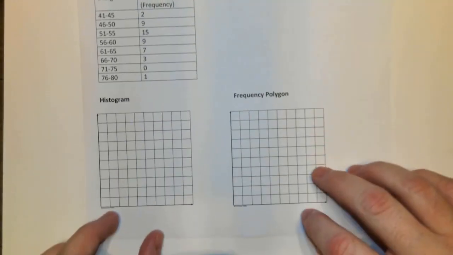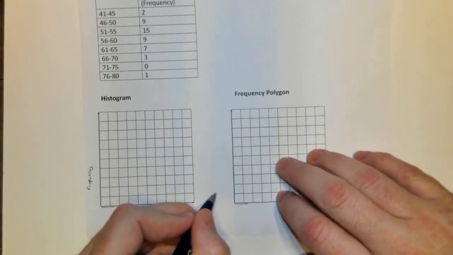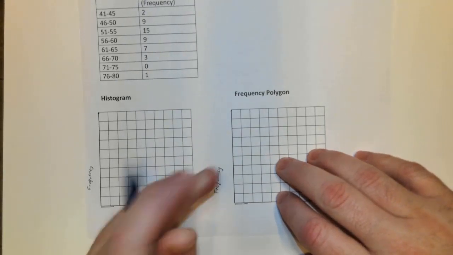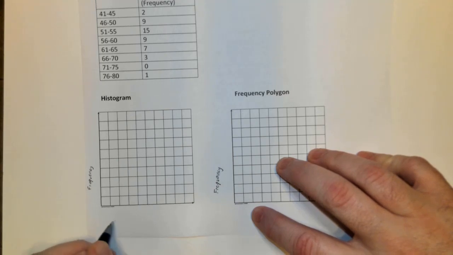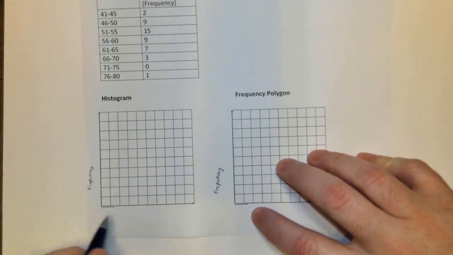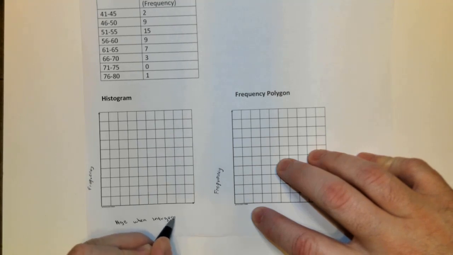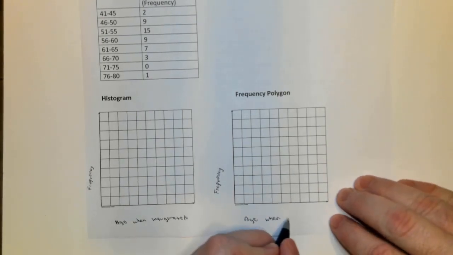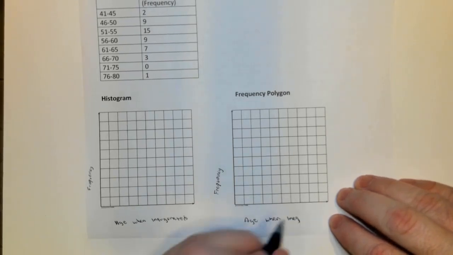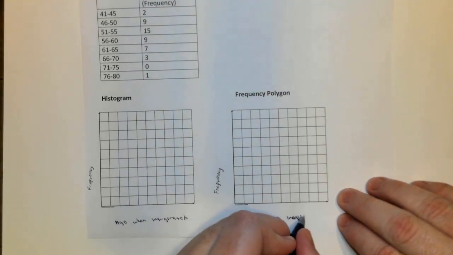On these, I will put our frequency up here. I'll do frequency over here. I'm not putting it right beside the graph because I'll put numbers. And this will be our class width, or age when inaugurated. So we could call it either one. The book will do either or, and you just have to know it's the same idea. Inaugurated. It's a hard word to spell.